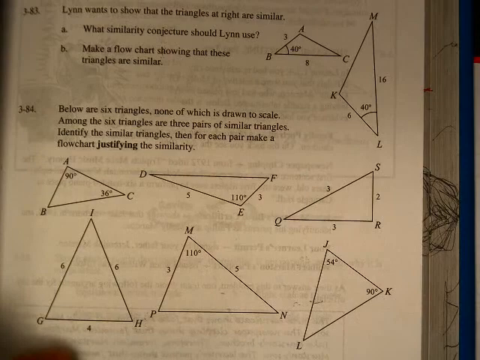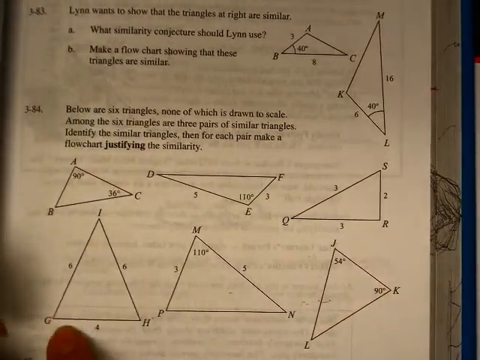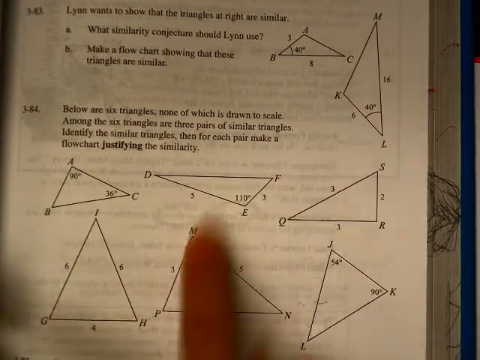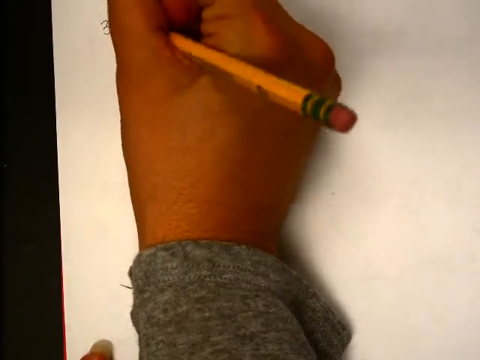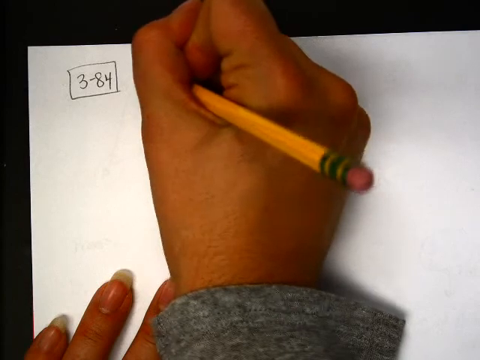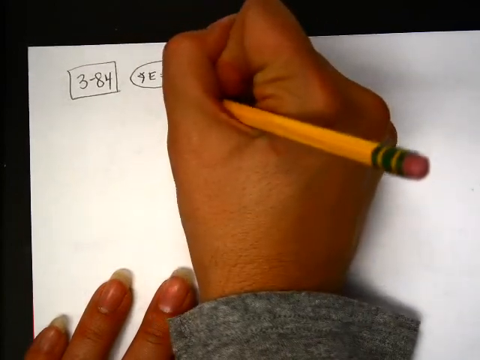So if you're looking at all of these, I see, well, these have a bunch of angles, these have a bunch of angles, these have all the sides, these have all the sides, this has 110 and 110. So I'm going to do the 110s first. For the 110s, again, this is 3-84, so make sure that you're following along in your text with the pictures. I have that angle E is equal to angle M because they were both told to us that it was 110.